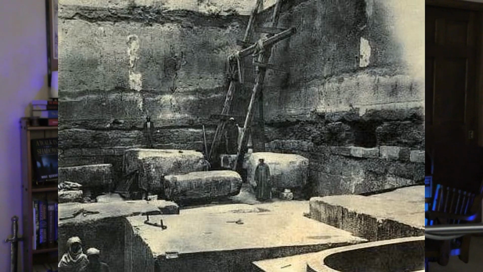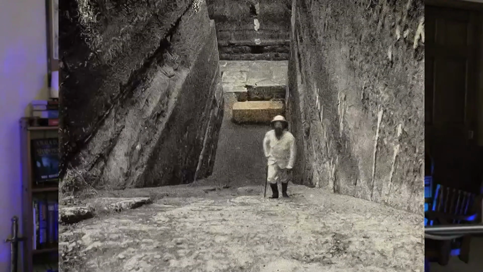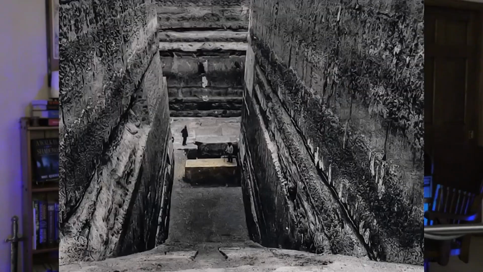So this would have been before the dynastic Egyptians. And you can kind of see the ramp to go down into the area here. A very, very fascinating area.